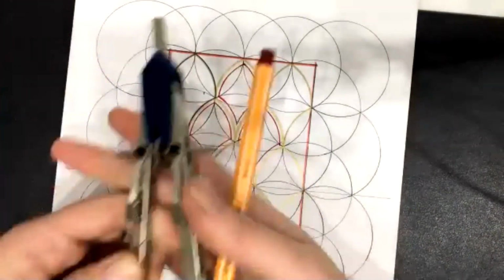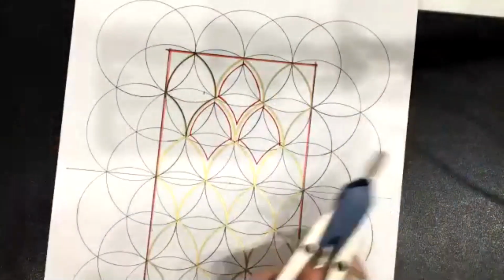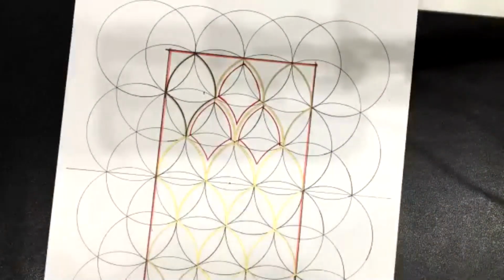I'm going to do a couple actually with a different colour where I butt right up against the edge. What colour shall I use for that? I might use a blue.